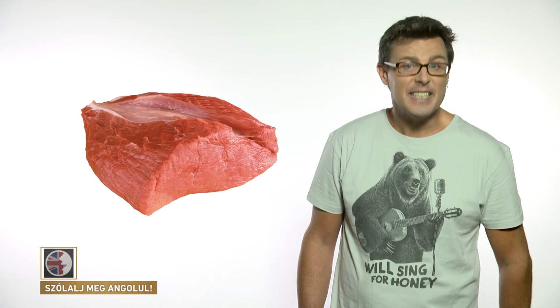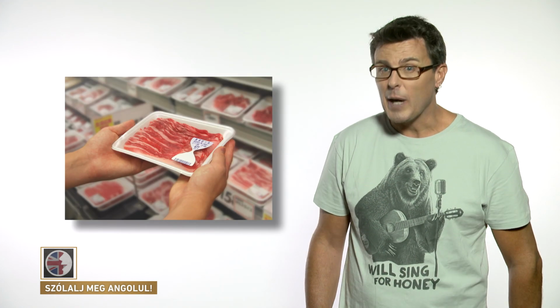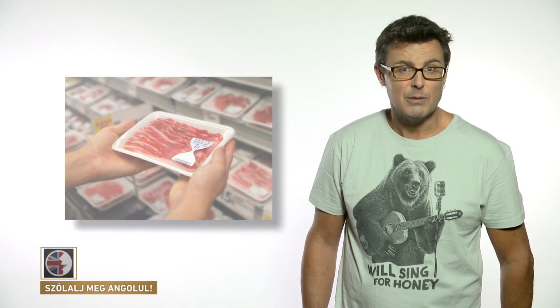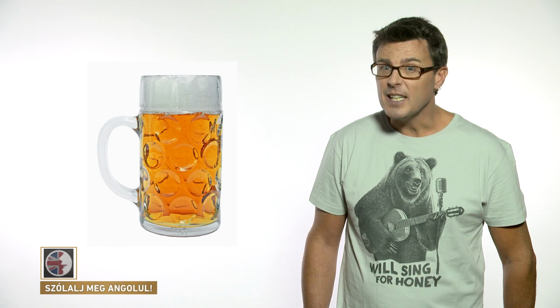We can also make uncountable nouns countable by using measurements. Meat is uncountable, but a kilogram of meat is countable. Beer is uncountable, but a litre of beer is countable.